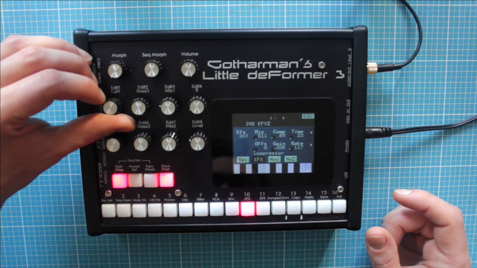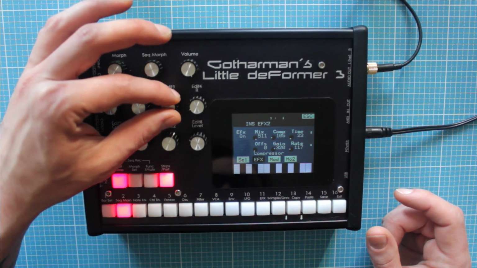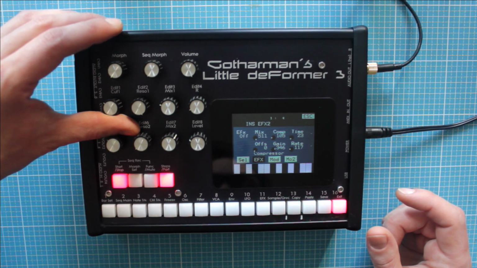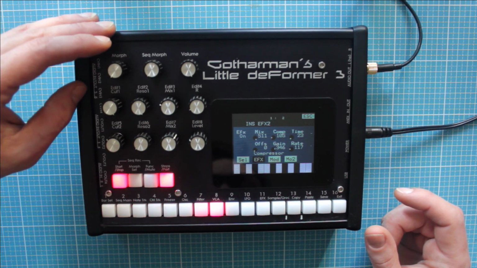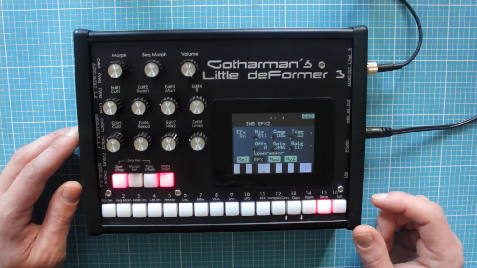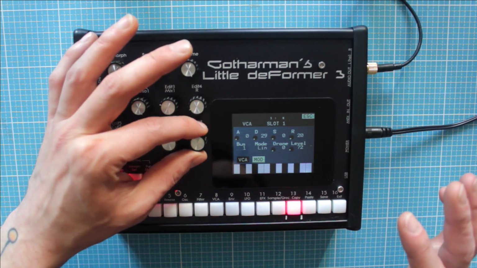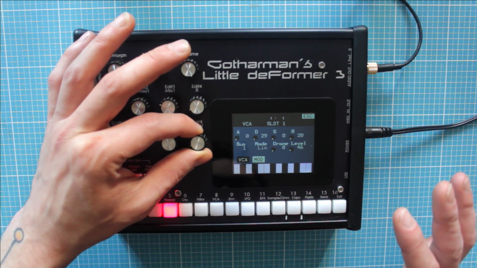Without, with, without, with. As we can hear, the click, in my opinion, is slightly too loud for now, so let's reduce it slightly.